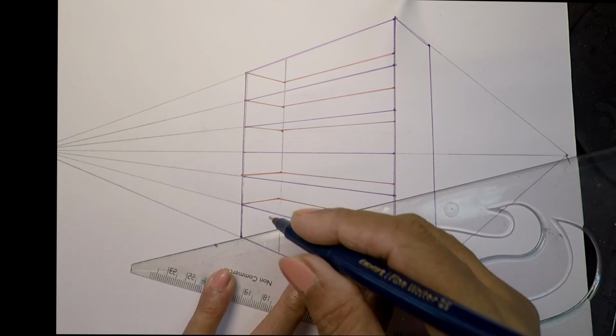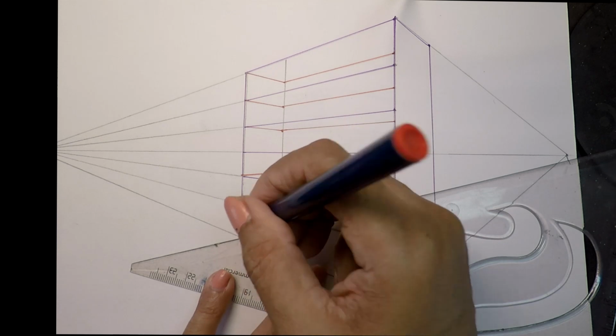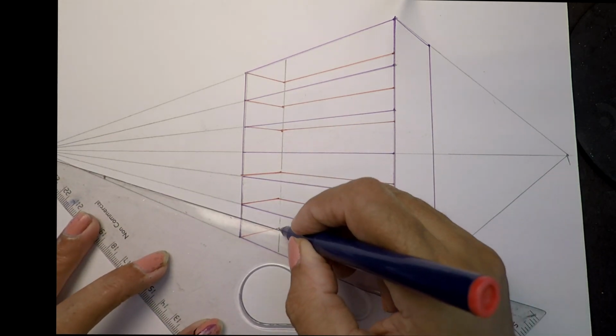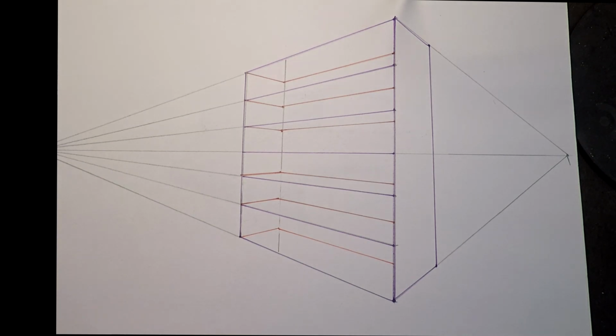Hope you found this video interesting, and the comparison would have really helped you understand the perspective drawings better.